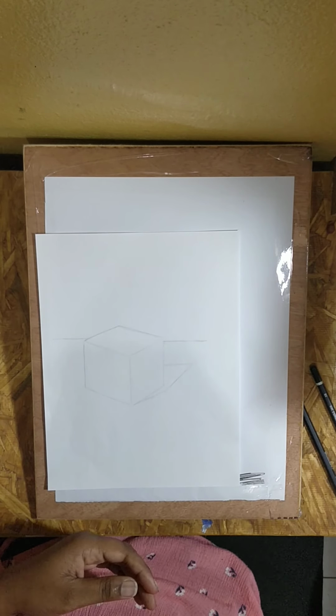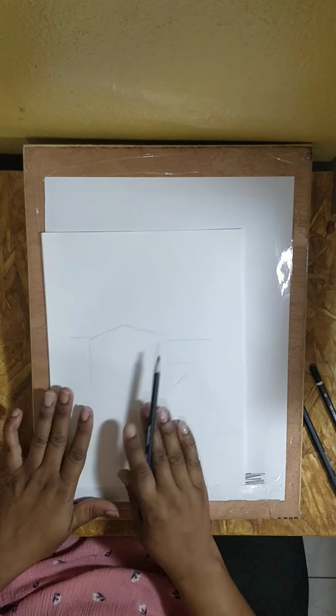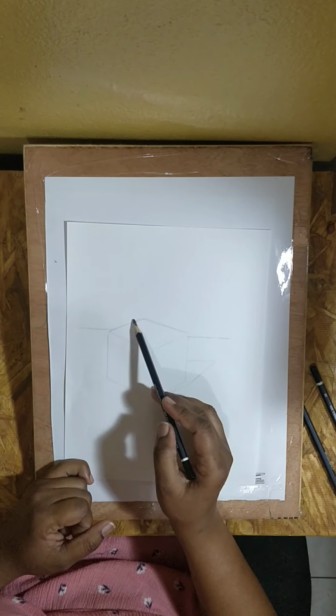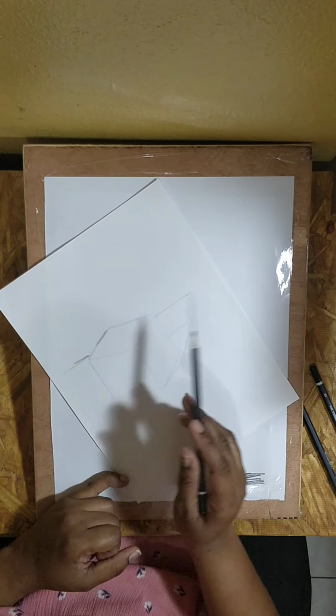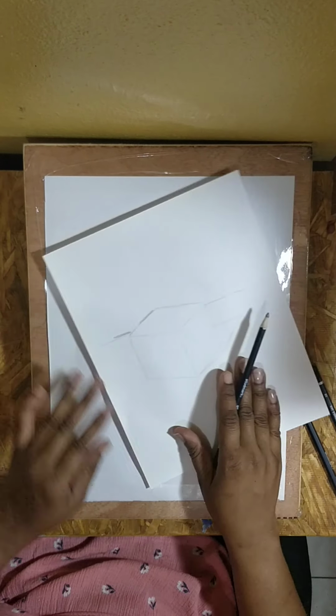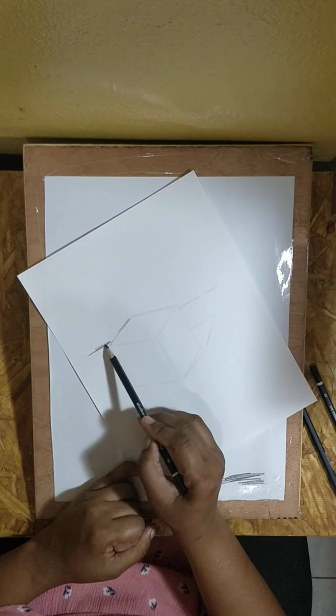Alright, so after you have drawn your image, you can start your shading.